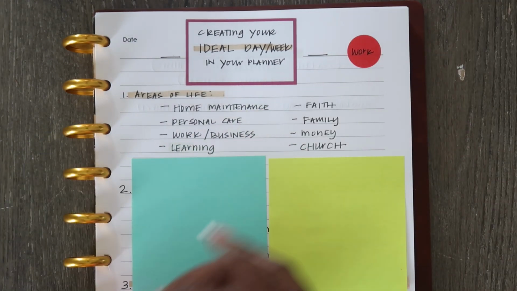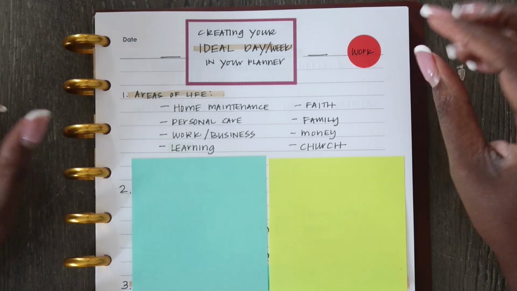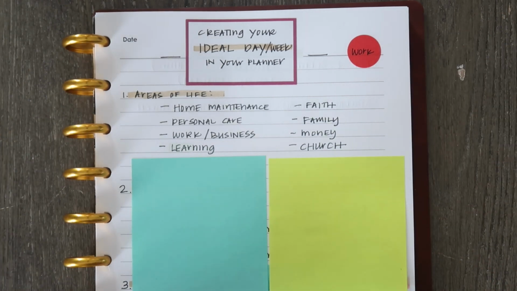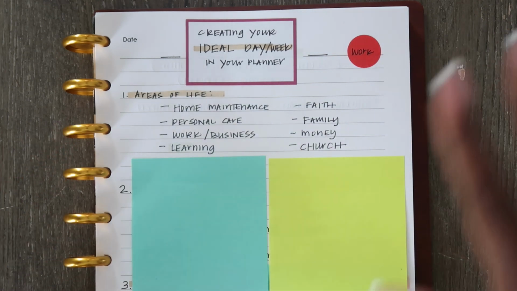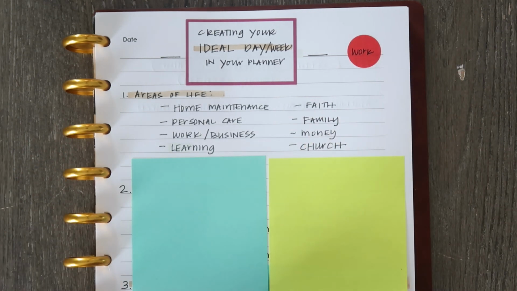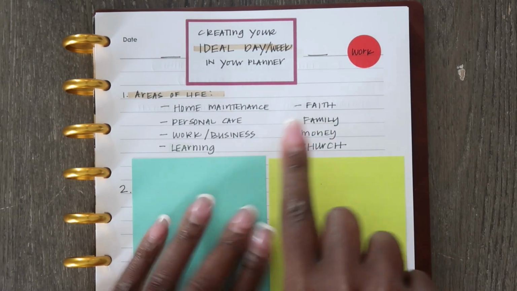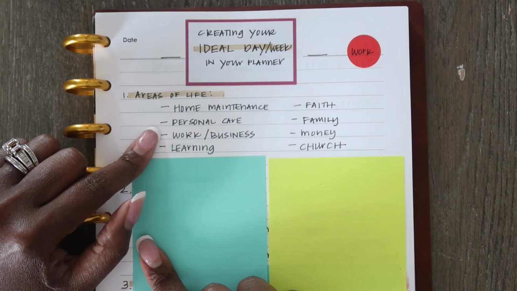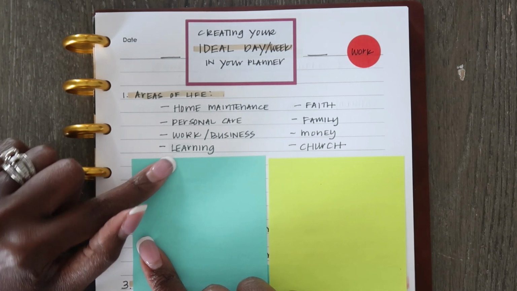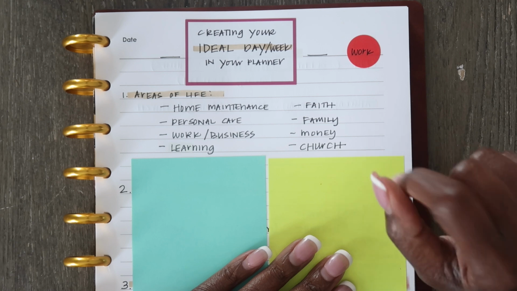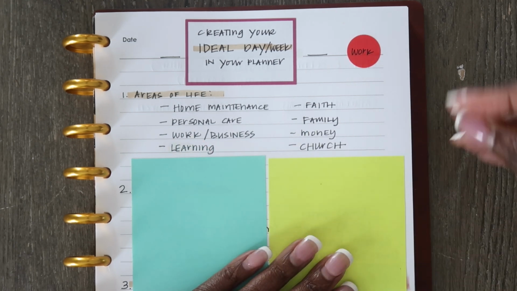You know, we have talked about life categories all throughout this series, but the areas that are super important to you are definitely important with creating your ideal day or week. What areas do you need to incorporate and how often would you like to focus on them? So here I have 8 areas. I have my home maintenance, my personal care and working out, my work/business, my learning, faith, family, money, and church. So these are the main areas that I like to stay on top of.